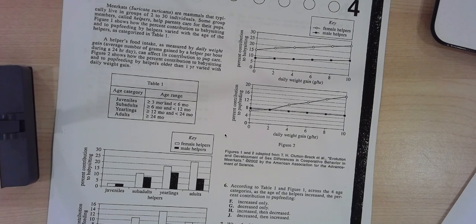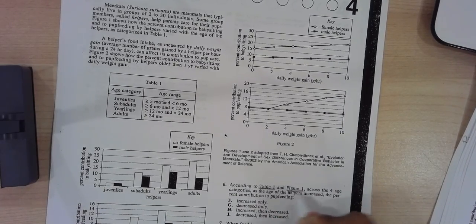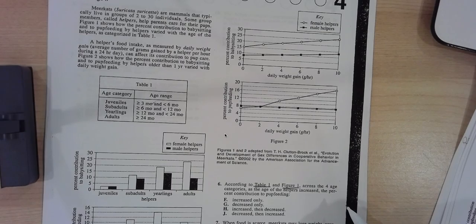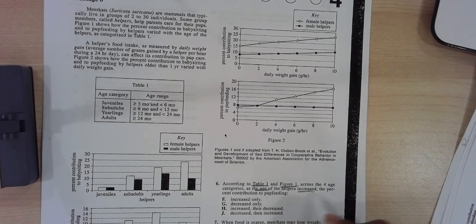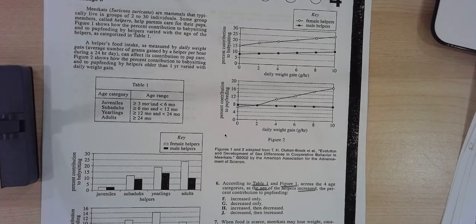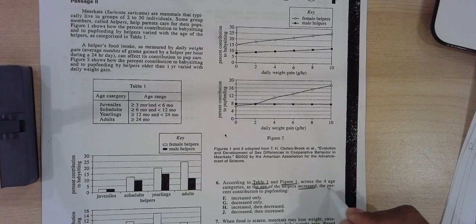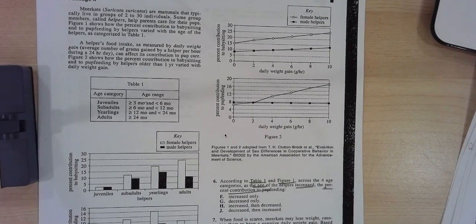All right, 6. Brianna, number 6. So you underline table 1, figure 1, and then 4 age categories. Age of helpers increased. Percent contribution to pup feeding, and it's H because you can see that it increases and decreases.